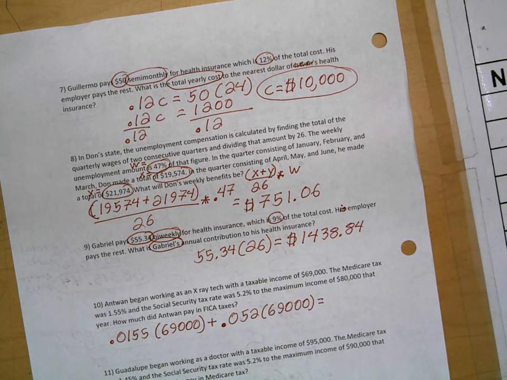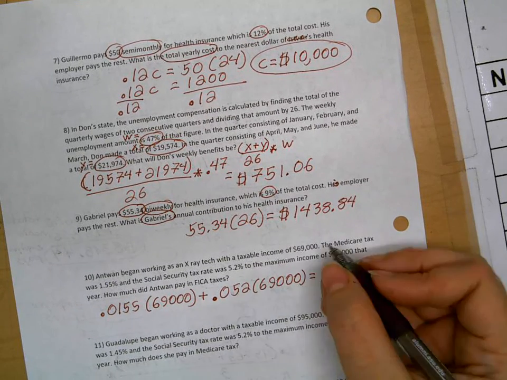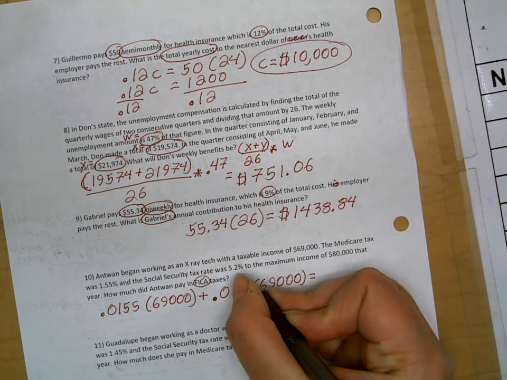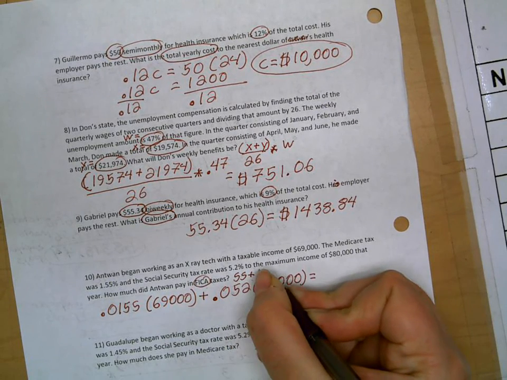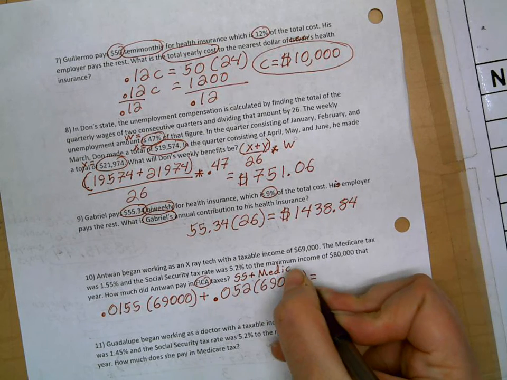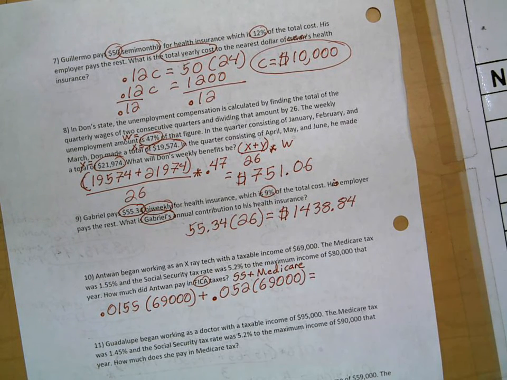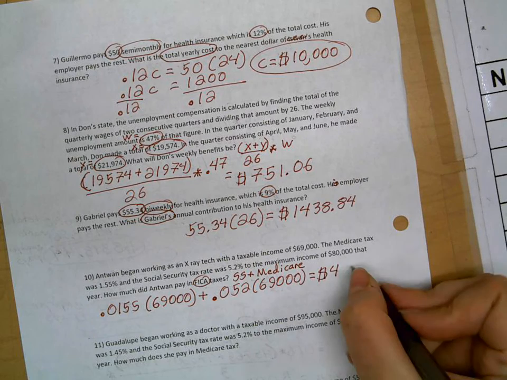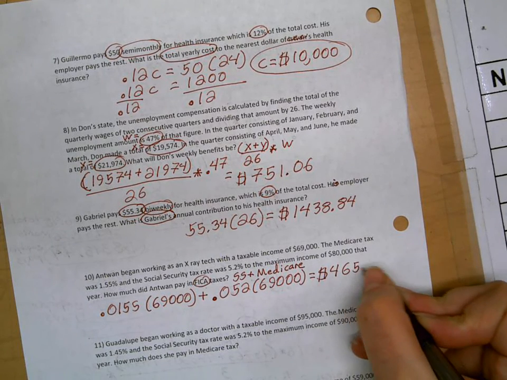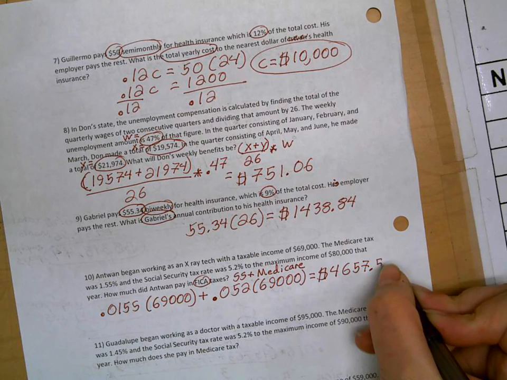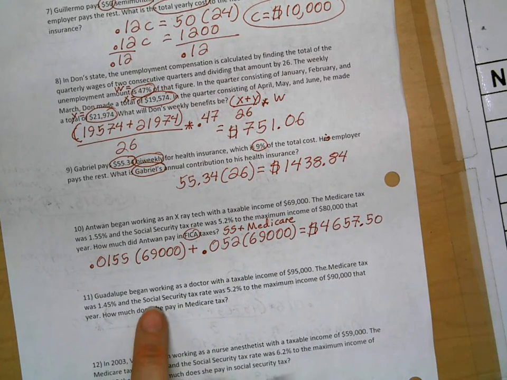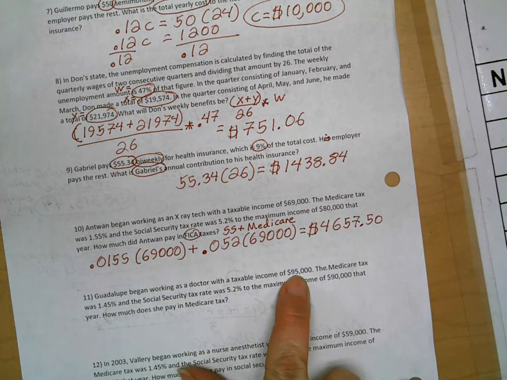But when we do it all together and you put that in the calculator, because remember, by the way, FICA taxes is Social Security plus Medicare. So we add those two together. So when you put that in the calculator, you should get $4,657.50.